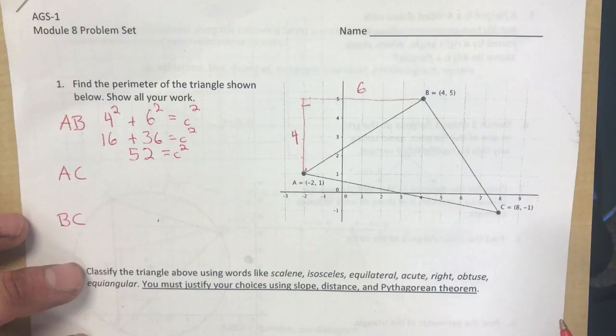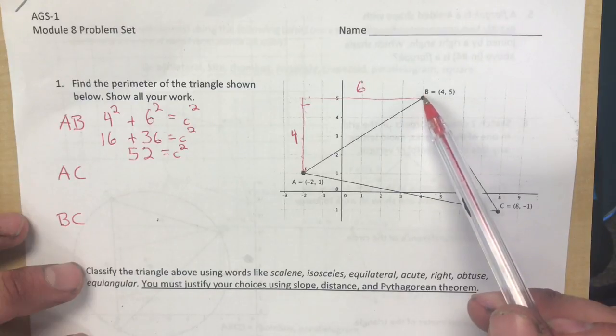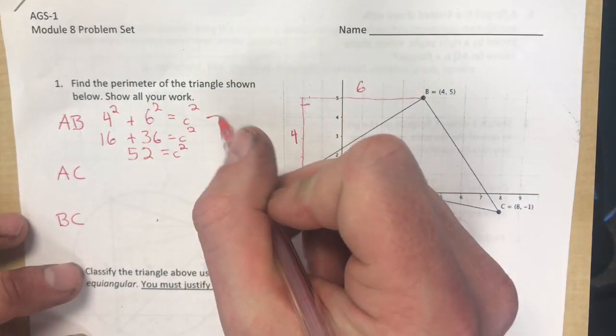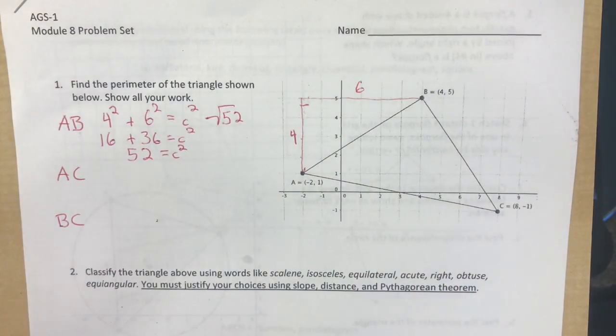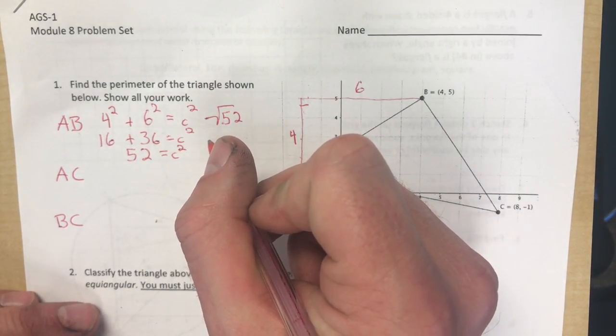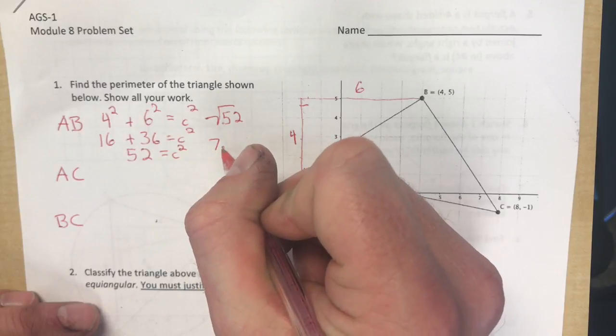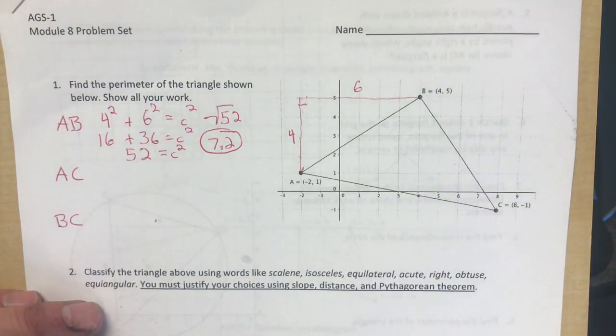Now, I saw some people with 52 the other day, and it's important to use common sense here. If this is 4 and this is 6, there's no way this is going to be 52. So the answer is the square root of 52, and we want to round to the nearest tenth. If you plug that into a calculator, I do believe you are going to get that AB is equal to 7.2. And now we've got our first one.